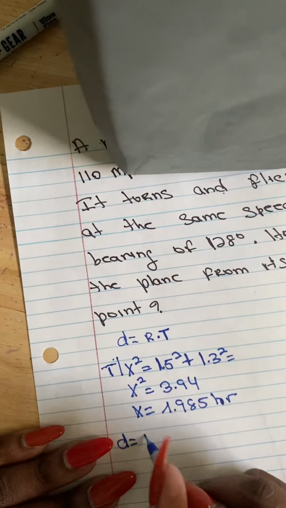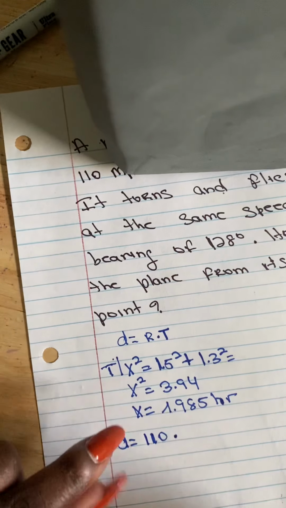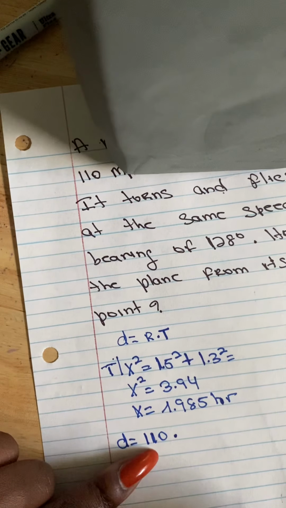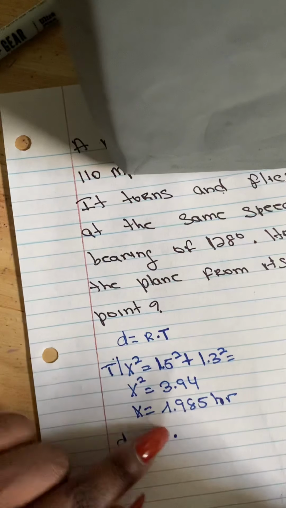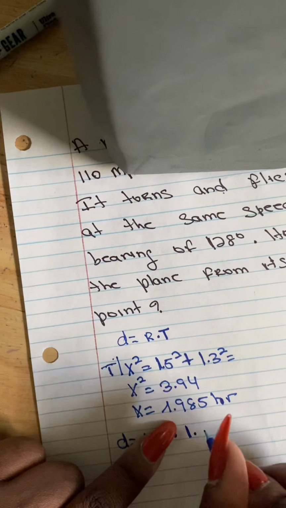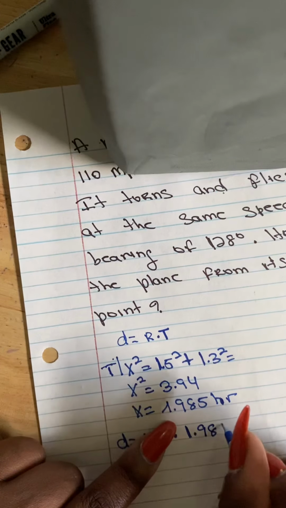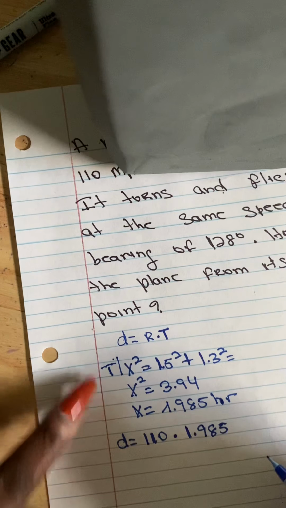So our distance is going to be 110 times our rate. This is the rate. 110 miles per hour is the rate, times our time, which is 1.985.